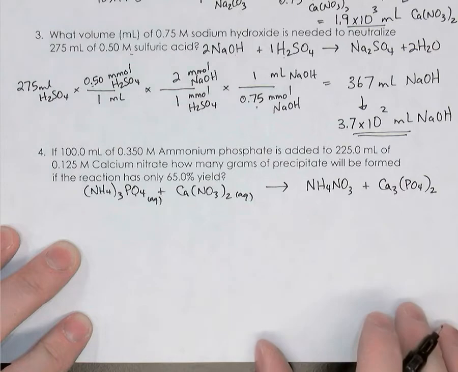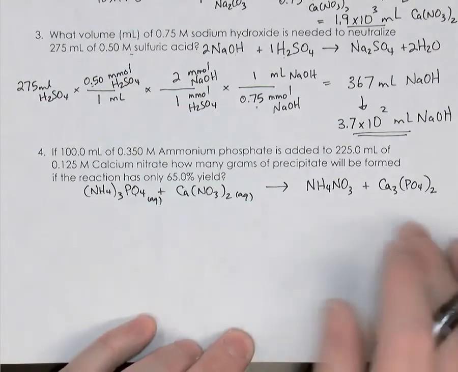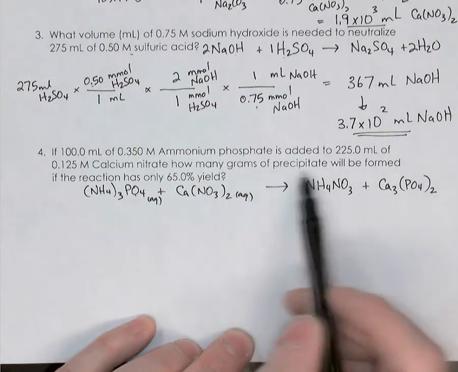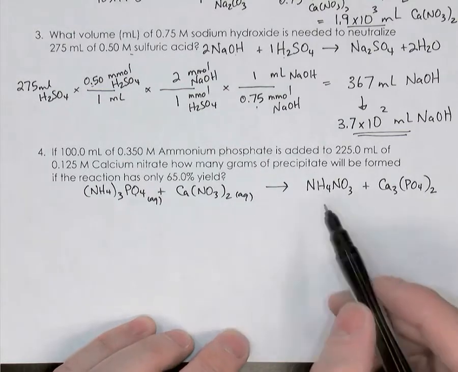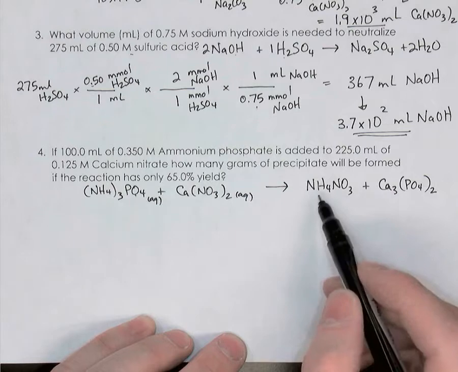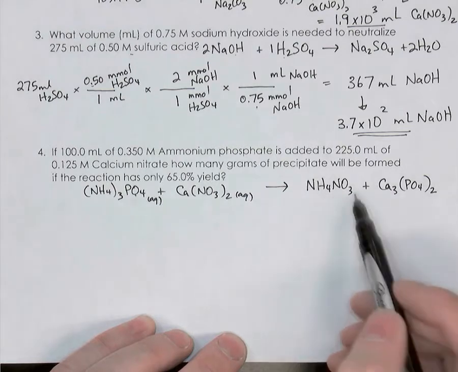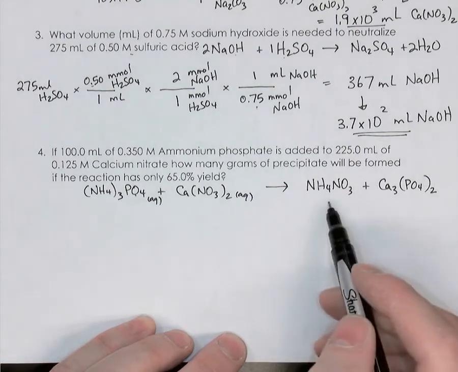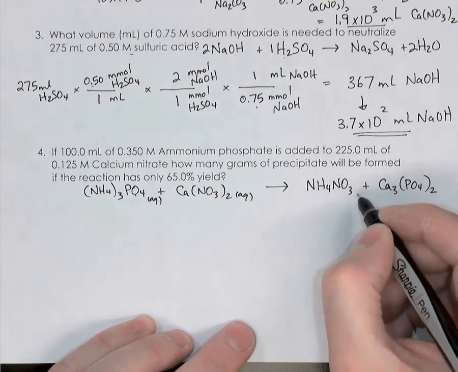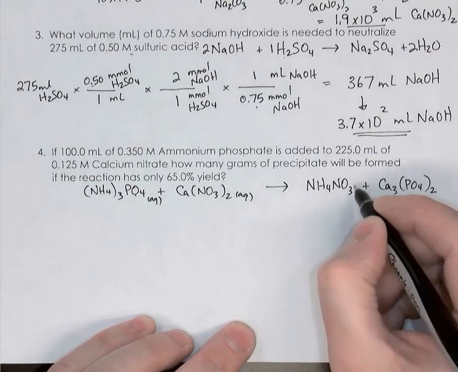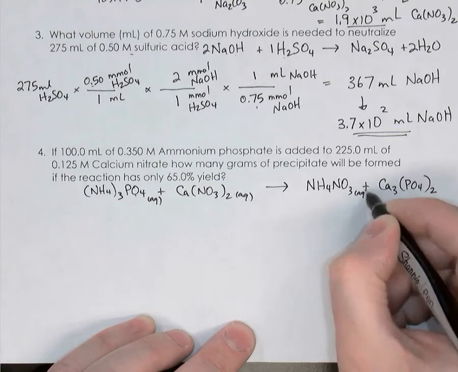Now, what are the phases of those two products? Because we have to figure out which one will be the precipitate. According to our solubility rules, any salt that begins with ammonium, or any salt that ends in nitrate, this one actually has 2 different rules that apply to it, those are soluble in water. They're highly soluble. So therefore the ammonium nitrate is going to be dissolved. It'll be aqueous.